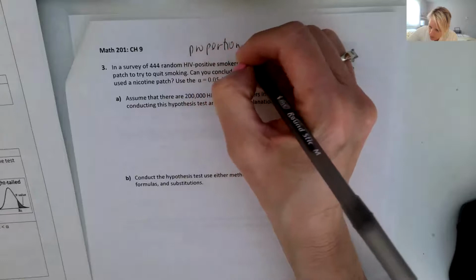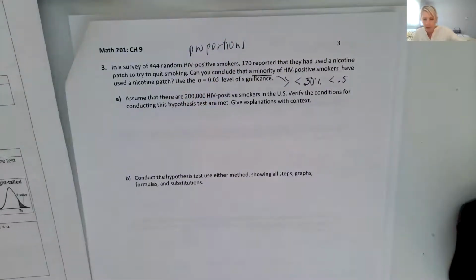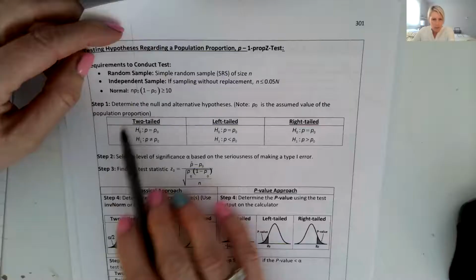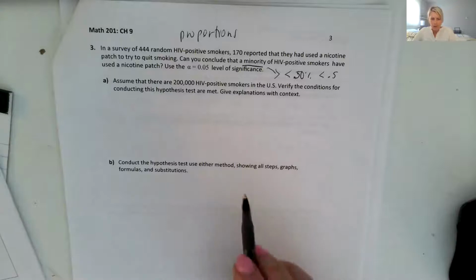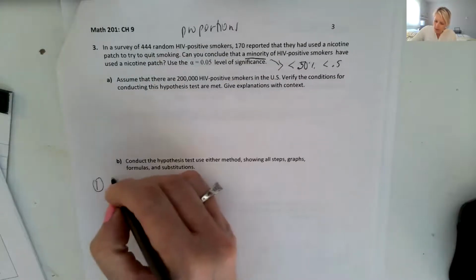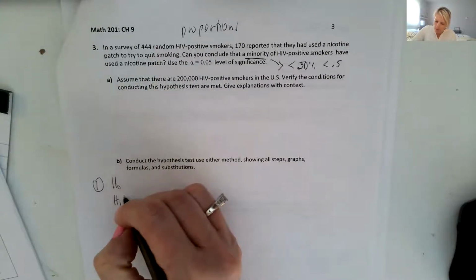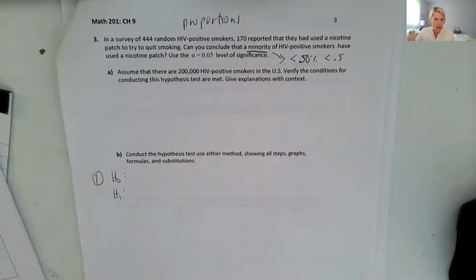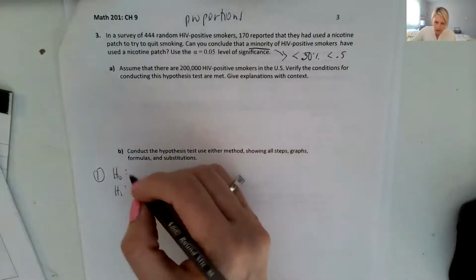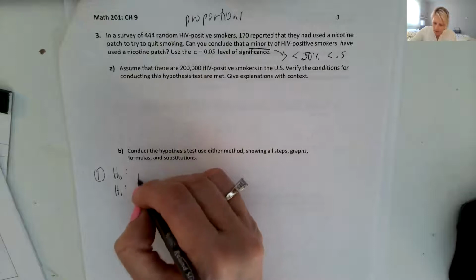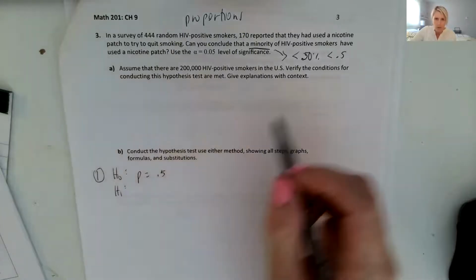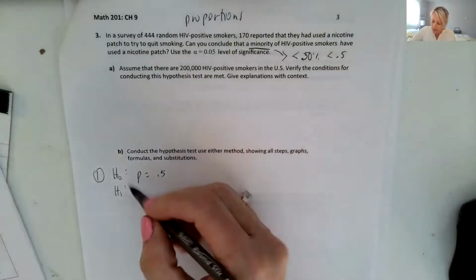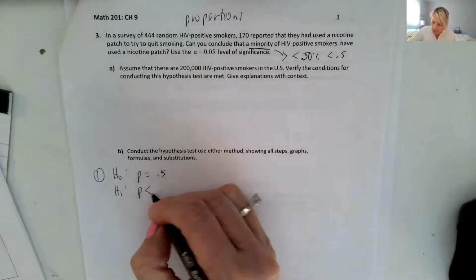So we're going to use basically the same page in our formula sheet that we used in the last problem. It's going to be this one. But this time it's a left tail because it said minority. And so that's going to be down here. So let's just write our hypothesis statement, and then we're going to go up and verify our conditions. So our hypothesis statement is P is equal to 50%, because minority says that we're going to base it on the 50%, and they're proposing that it's less than 50%.